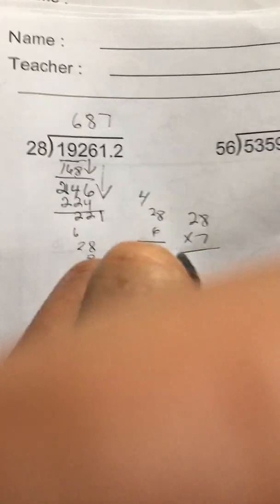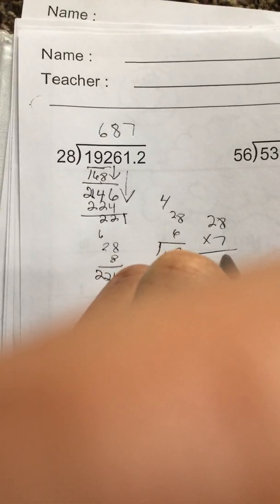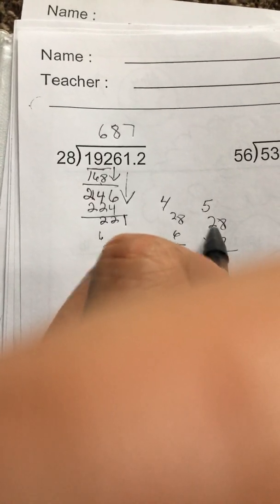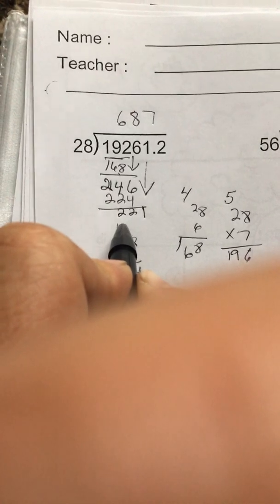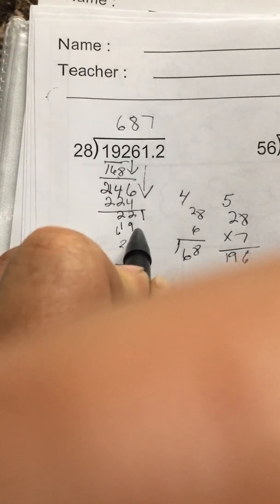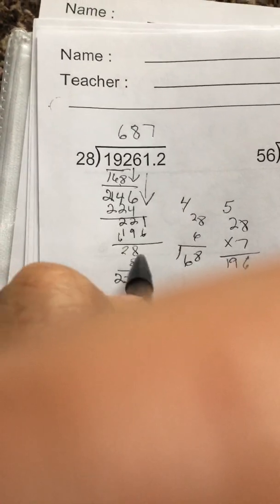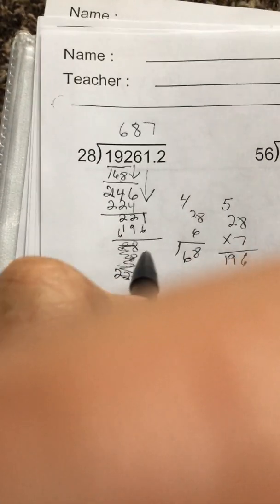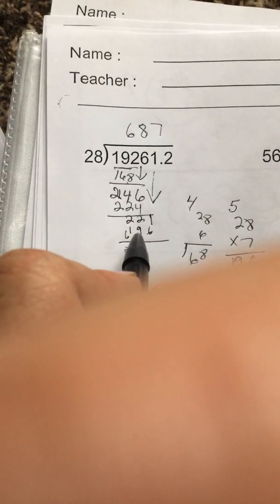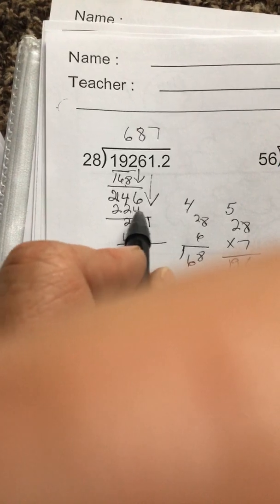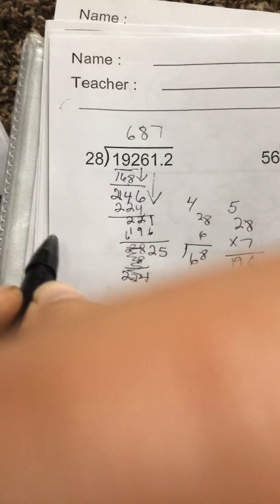Okay, again, I'm going to take 28, times it by 7, because that's the number that I just said. 8 times 7 is 56. 7 times 2 is 14. Add my 5, I get 196. Okay, so I'm going to come over here. I'm going to take 221, subtract out 196. I got some scribbles in the way here. Okay, I'm 4 away from 200, so I'm going to take that 4, and I'm 21 above 200, and I'm going to add it to the 21, which is going to give me 25.